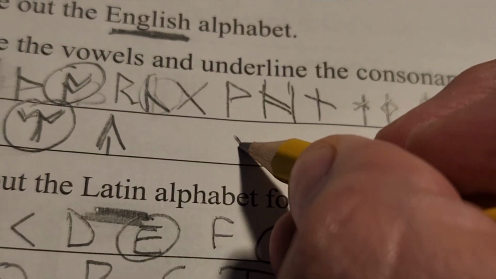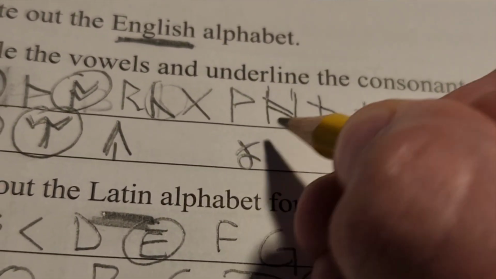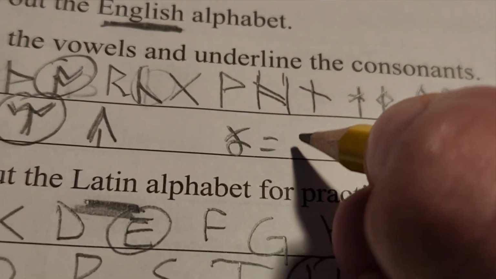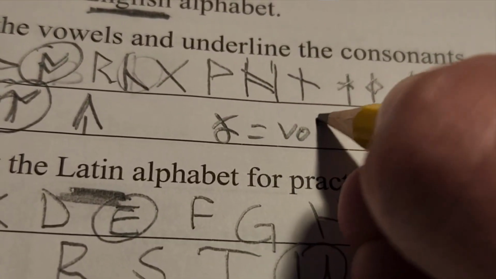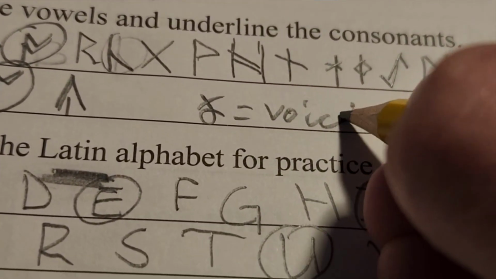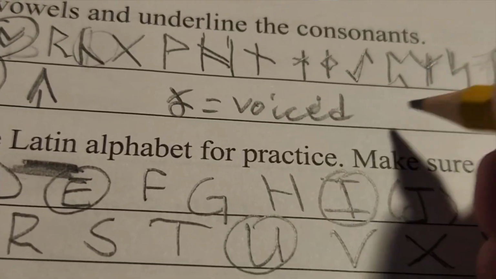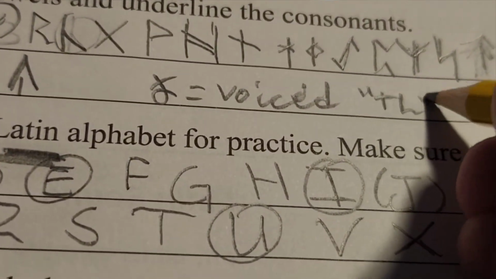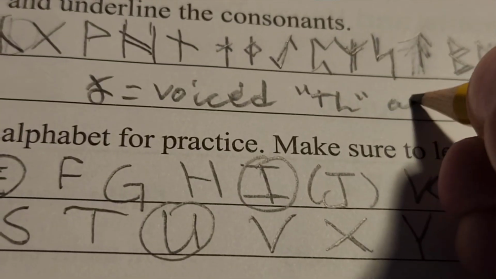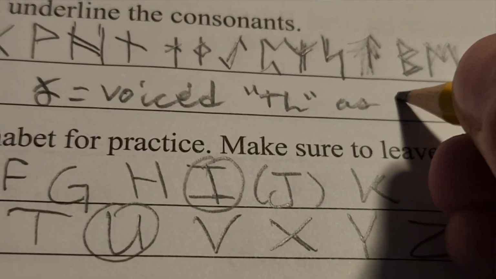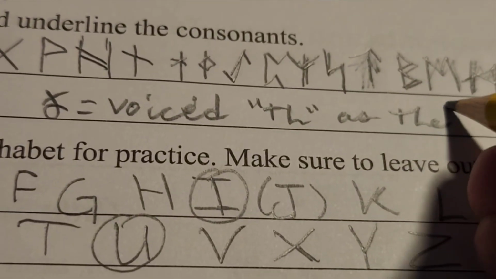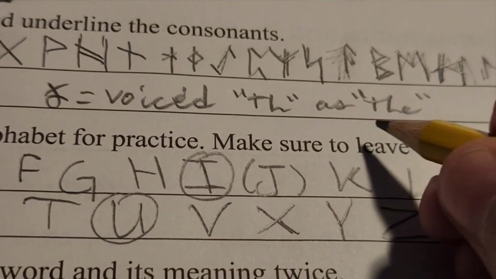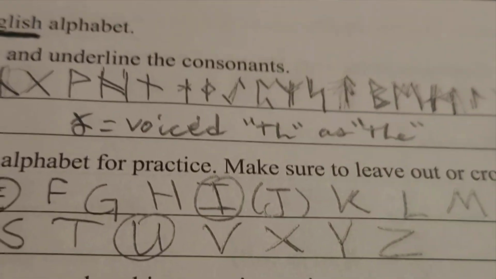It kind of looks something like that, and that equals the voiced quote-unquote TH, as in that word.